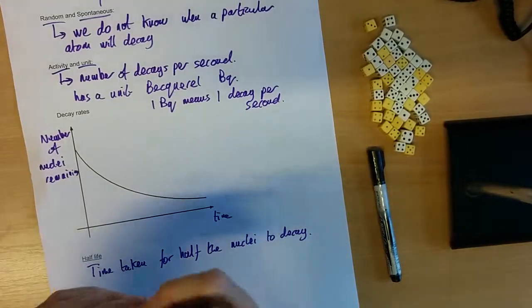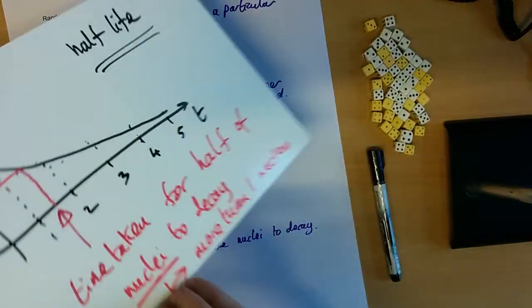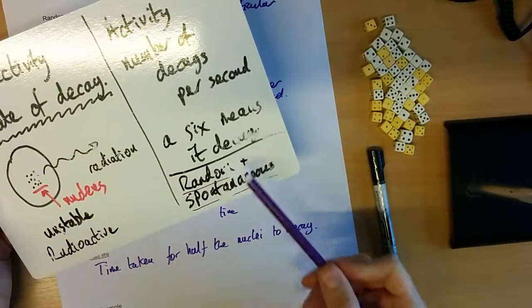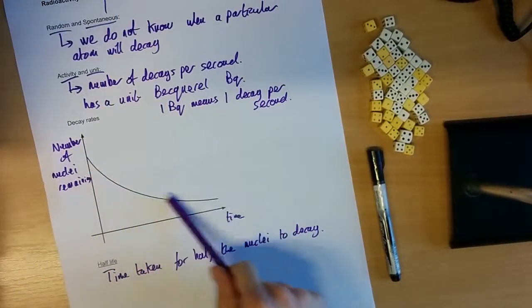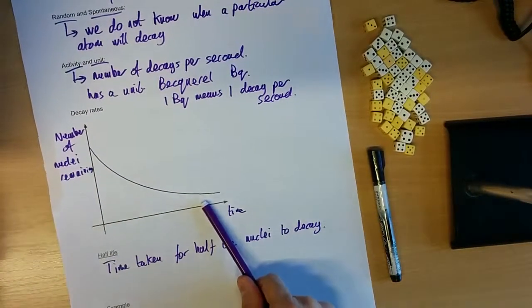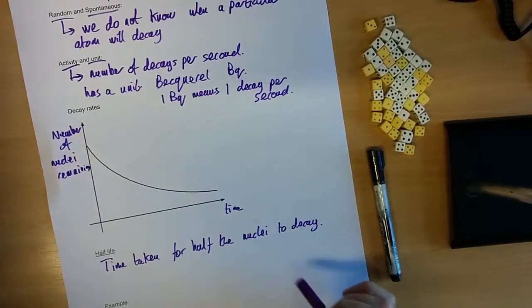And remember, this happens because it is completely random. Although it is random, we always get this pattern. We always get this shape.